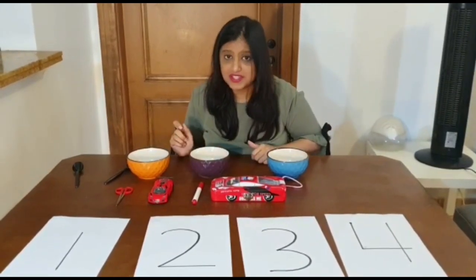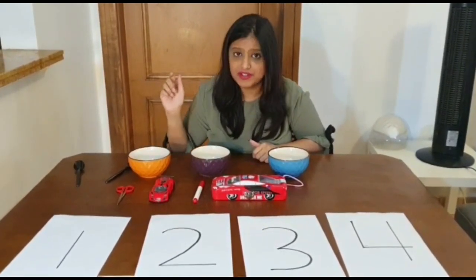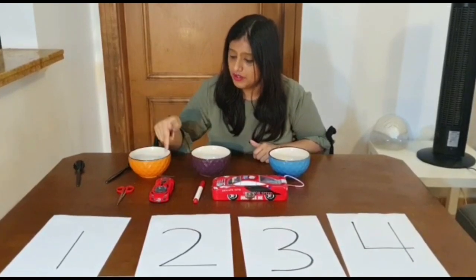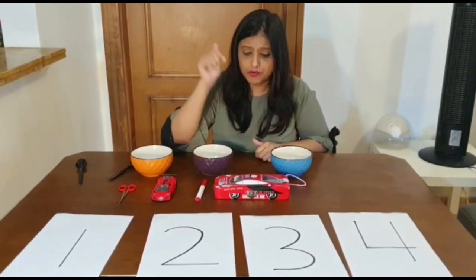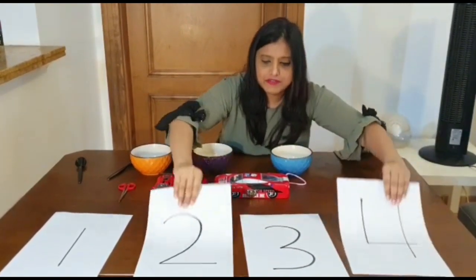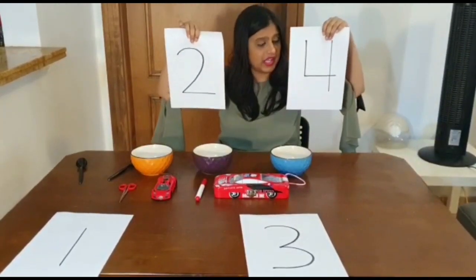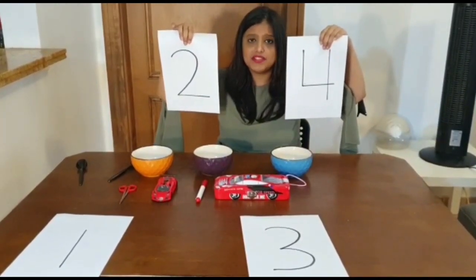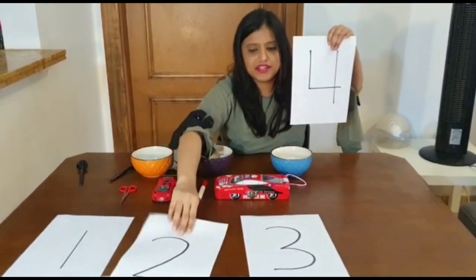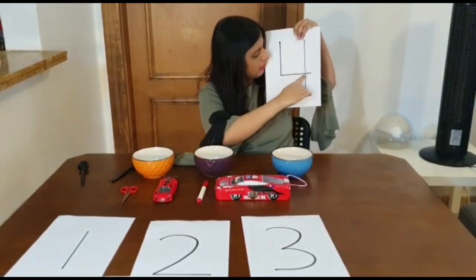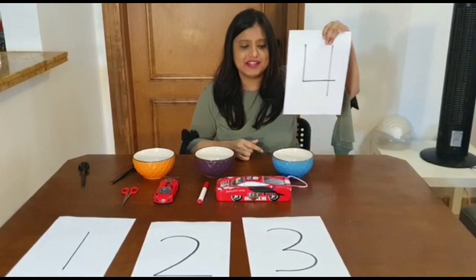So how many objects are there altogether which are red in color? Let's count. 1, 2, 3, 4. Now let us identify the number 4. Can you identify the number 4 in this? Yes, you are right. This is how the number 4 looks like.